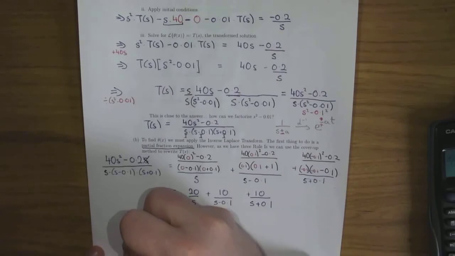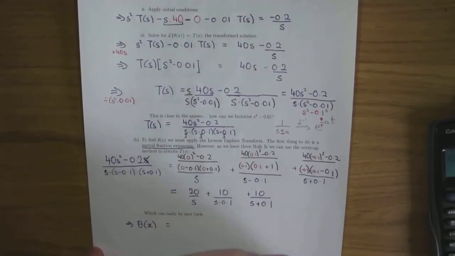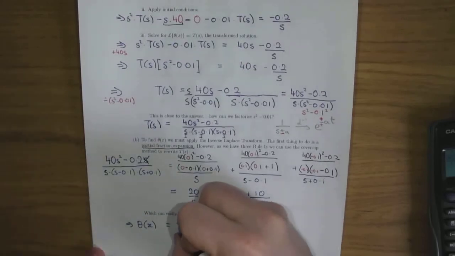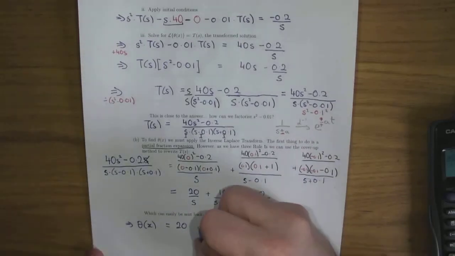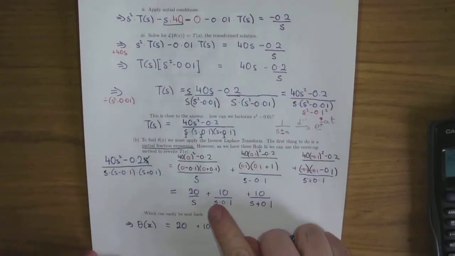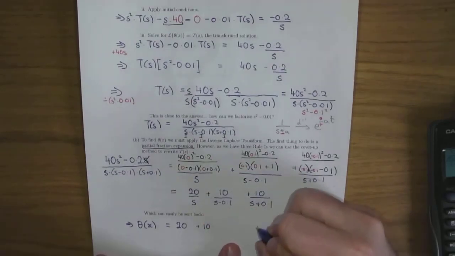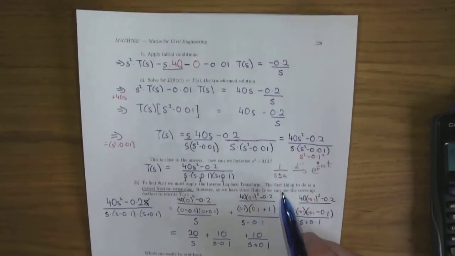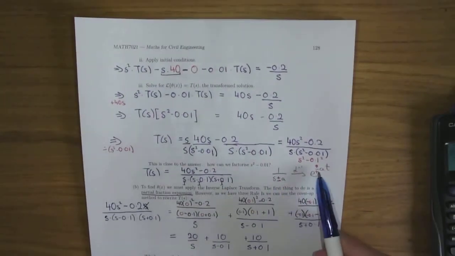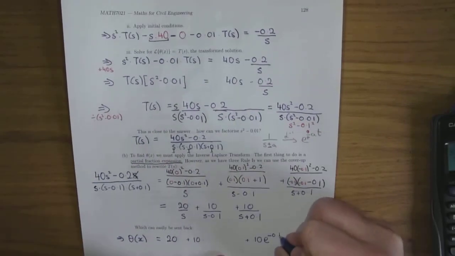Okay, so let's send this thing back. Theta of x. So do term by term fixing constants. So fix the 20. Well, 20 over s, constant over s, goes back to the constant, just 20. Fix the 10. Now we'll do this last one first because this one is easier. 1 over s plus a goes back to e to the minus at. So this would be e to the minus 0.1t.